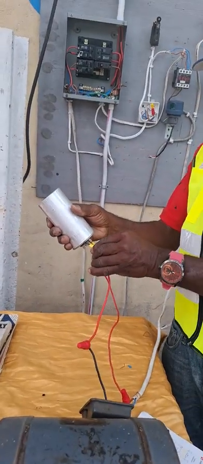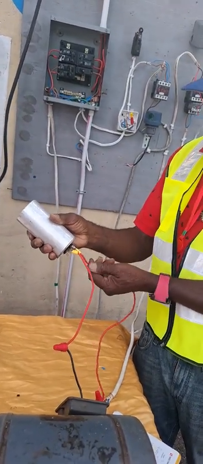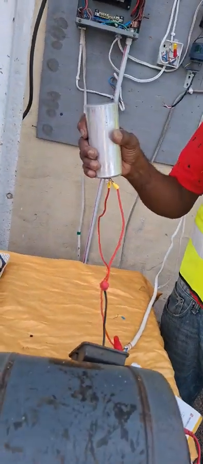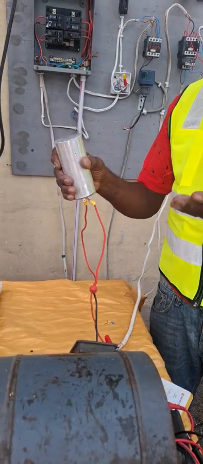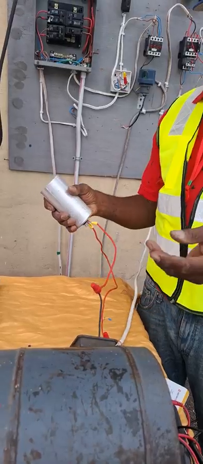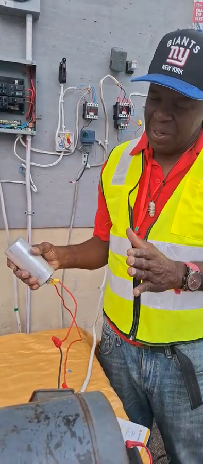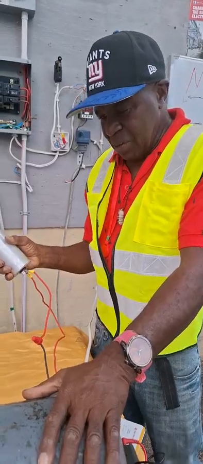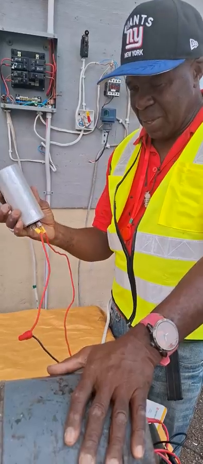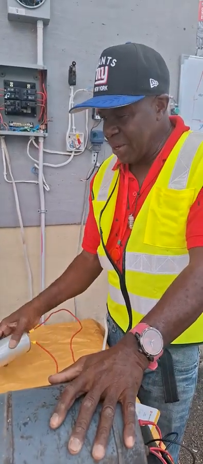So to get the third leg and get the motor running, I incorporated a capacitor in the circuit, and the capacitor allows the motor to start, because a 3-phase motor would start on a single phase condition.